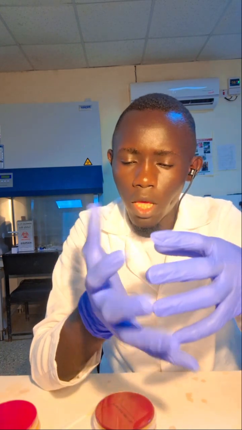As you can see here, we have isolated colonies. So it is easy for you to do any other test with that colony forming unit. And also we have the other method, that is the spread method. It is used for liquid inoculums.